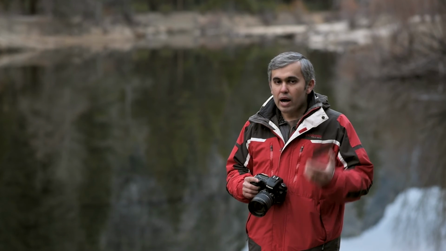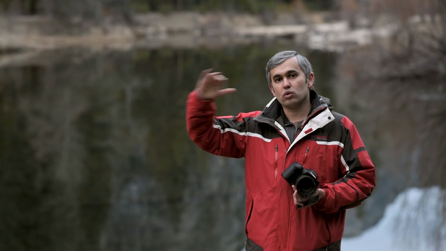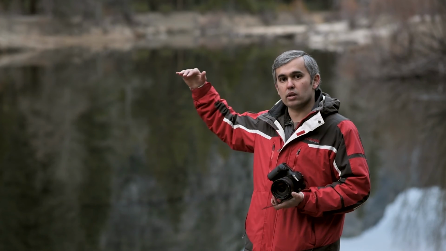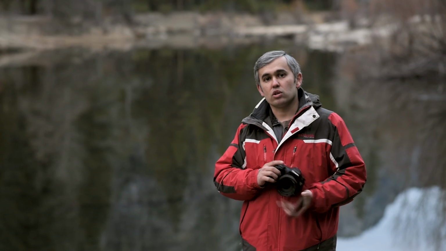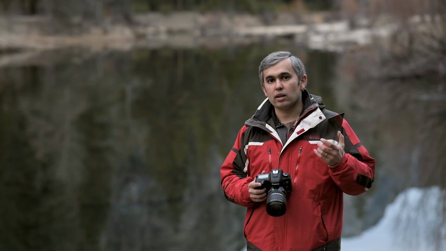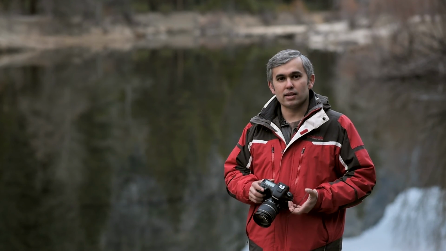The reason why I still want to use the filter is because when the sun hits the horizon and it's really close, hopefully we'll get some color in those clouds. The clouds are going to be much brighter than the rest of the scene. So this filter will allow me to block some of that light and hopefully balance out the exposure. Let's see what happens. Let's take some pictures.